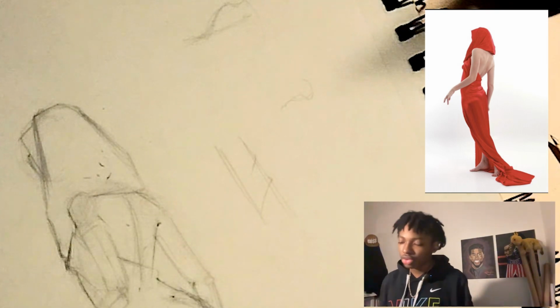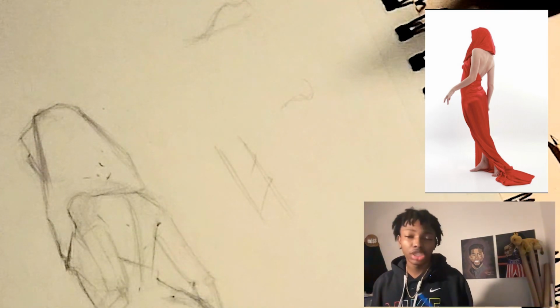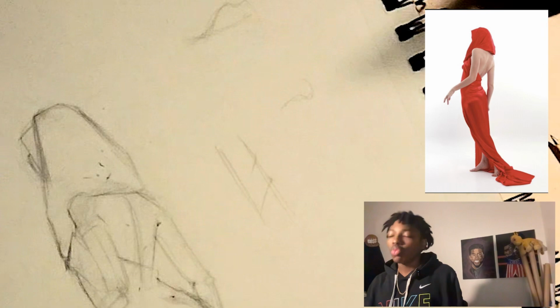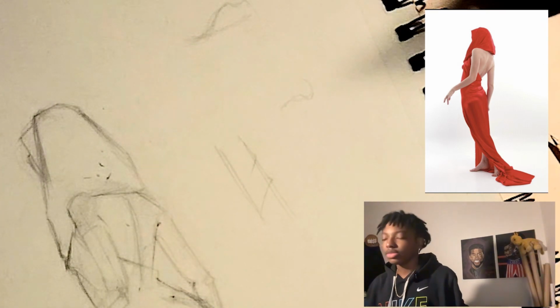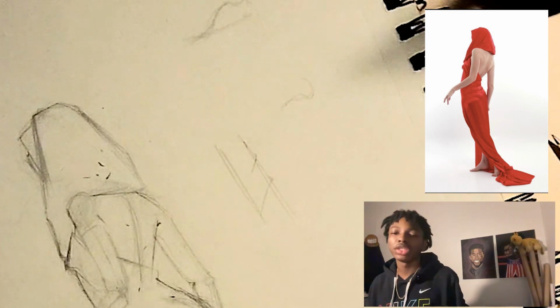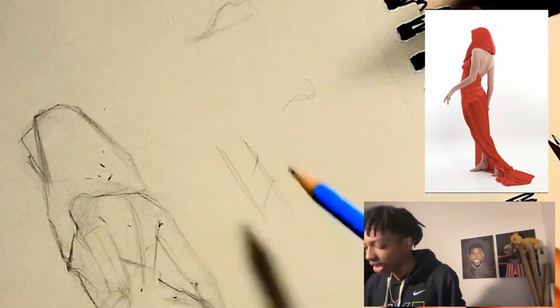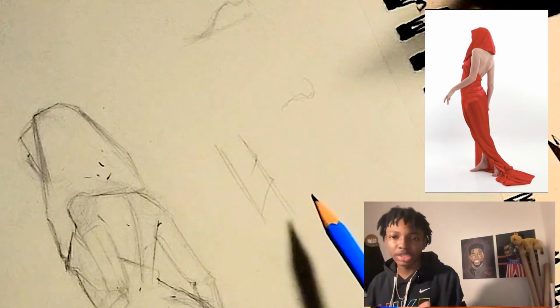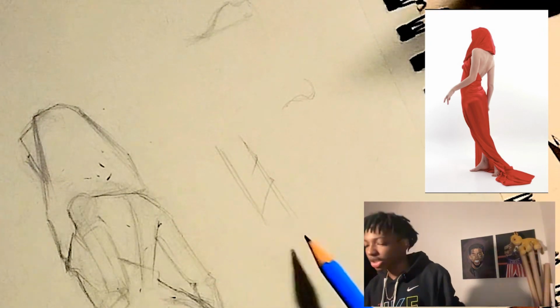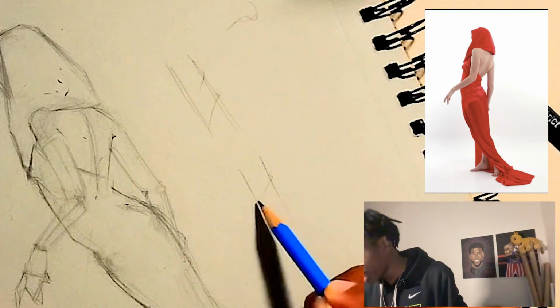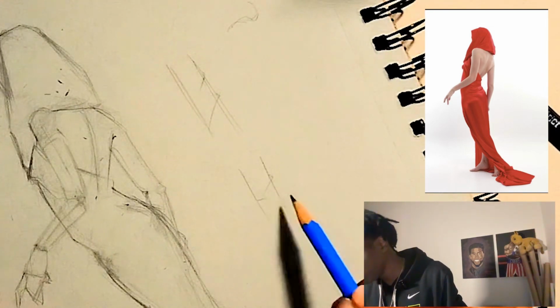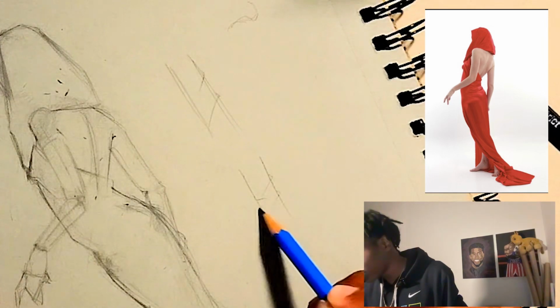Now what's gonna differentiate a fold from that fold is how many there are, the angle, the direction, different things like that. But at the end of the day, a fold is always gonna start for me like that.